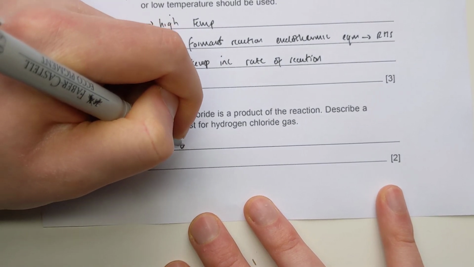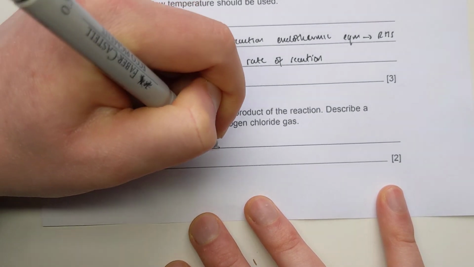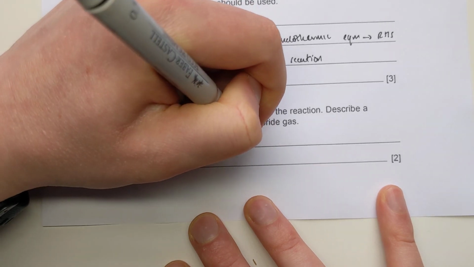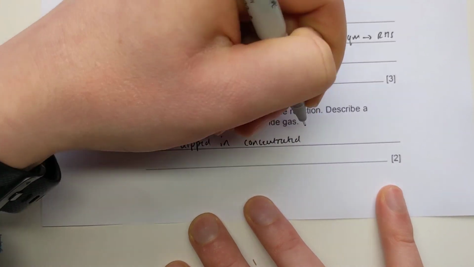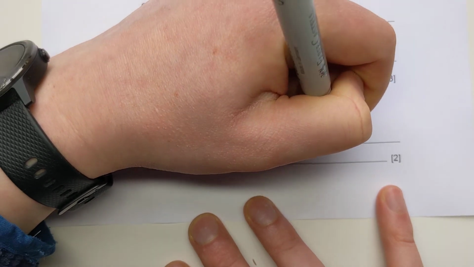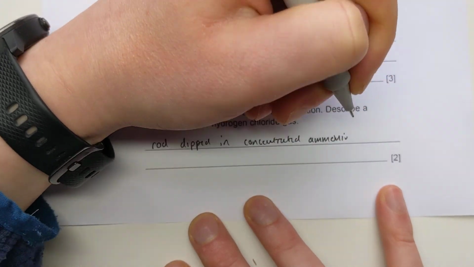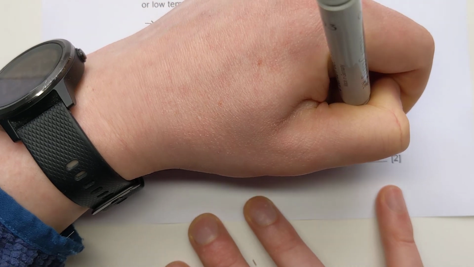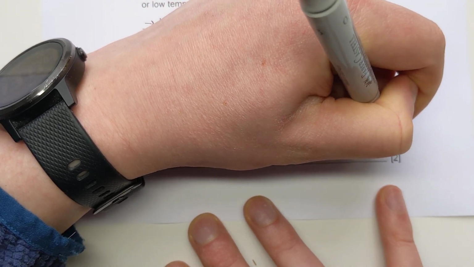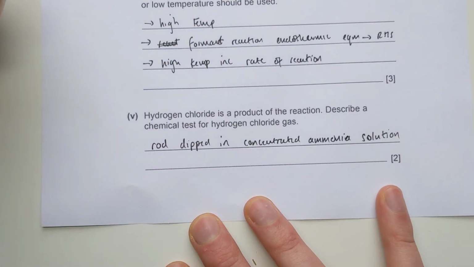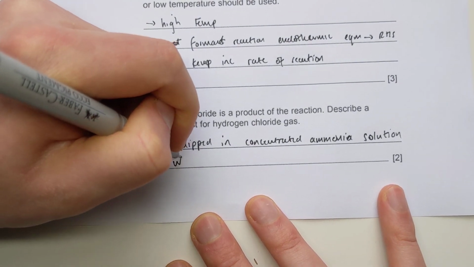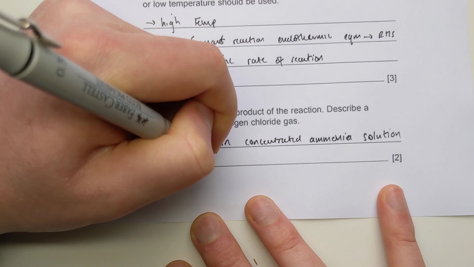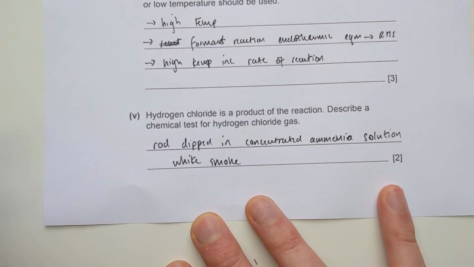Hopefully you remember it's a rod dipped in concentrated ammonia. It should say ammonia solution, because it's the liquid form of it dissolved in water. Remember, ammonia itself is just a gas. 1 mark for rod dipped in concentrated ammonia solution. If you bring that towards hydrogen chloride gas, you should see those distinctive white fumes or white smoke. So that gets you the 2nd mark.